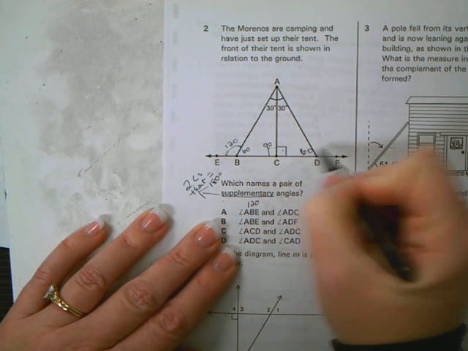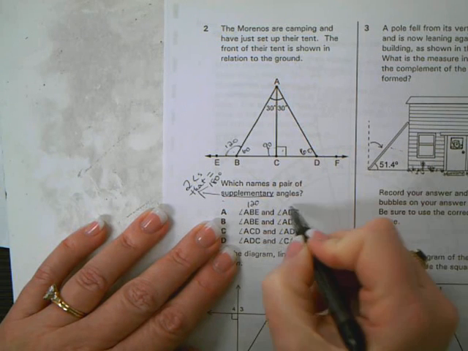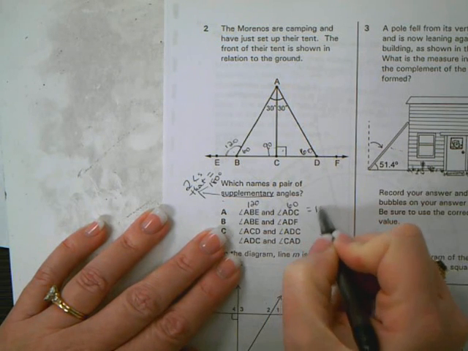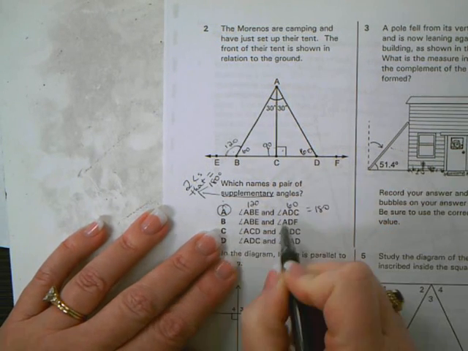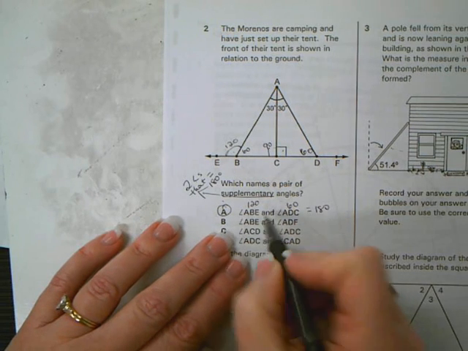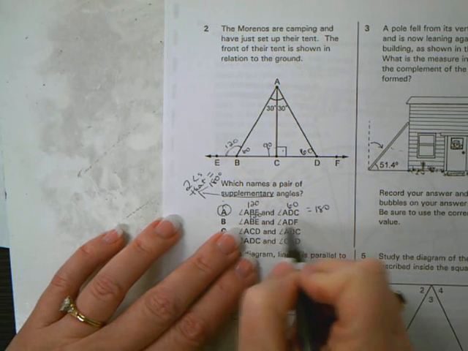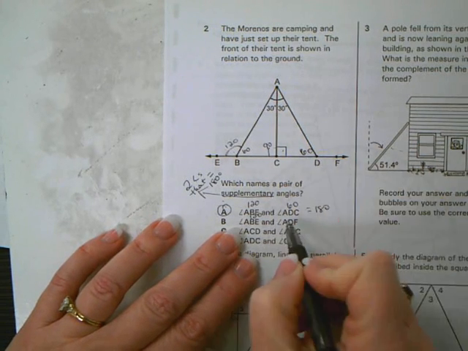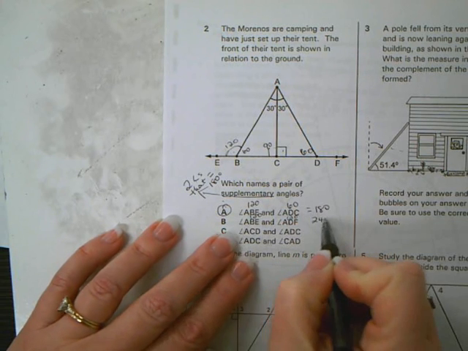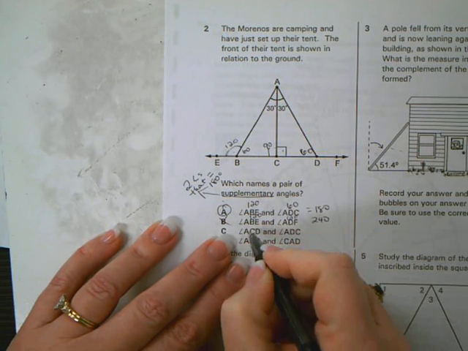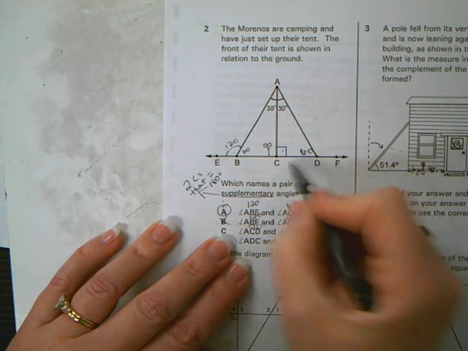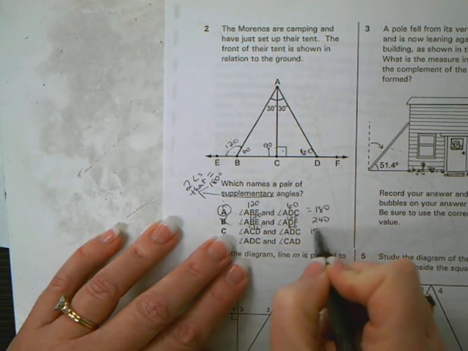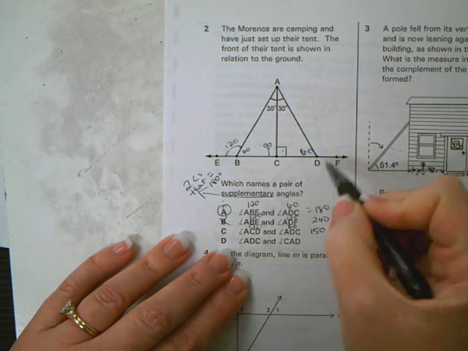ADF is going to be 120, so that's 240, that's not it. ACD is 90 degrees, and ADC is 60. That's 150. That's not going to be it. ADC is 60 degrees, and CAD is 30. That totals 90, so that's complementary, and that's not our answer. So I know that A is my answer.